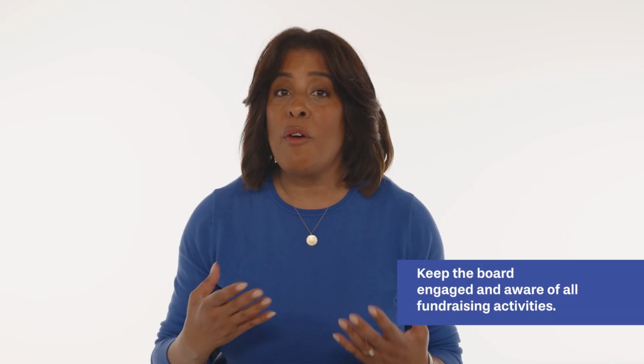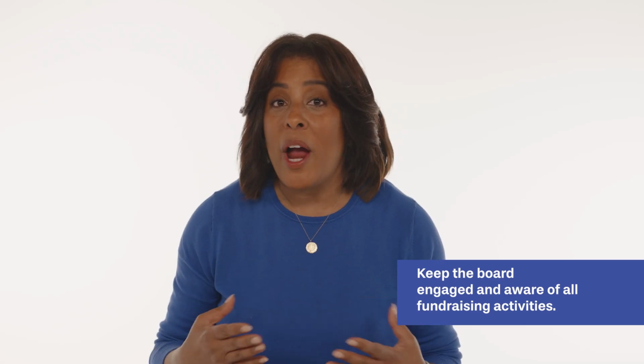Let's talk about the role of the development committee and how it grows as your organization grows. When you start small, your development committee may have 2 or 3 members. Typically, that's your board chair and 2 board members that have experience with development or fundraising. Their role is to keep the board engaged and aware of all fundraising activities. As your organization grows, your development committee may grow as well. It can grow with additional board members, but it's also an opportunity to bring on volunteers who have helpful expertise. I also find marketing professionals and real estate agents to be great development committee members.